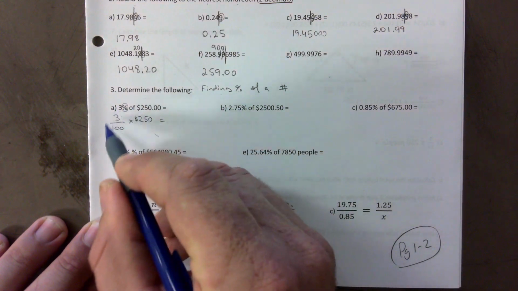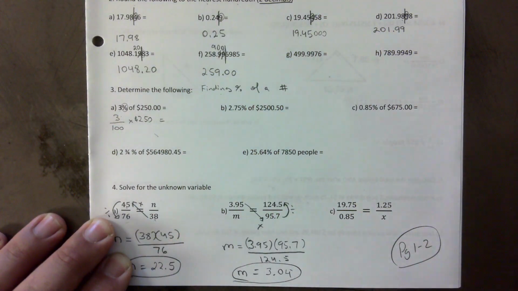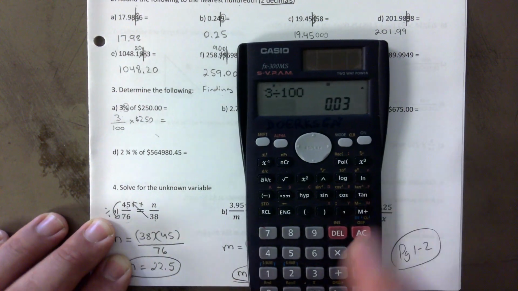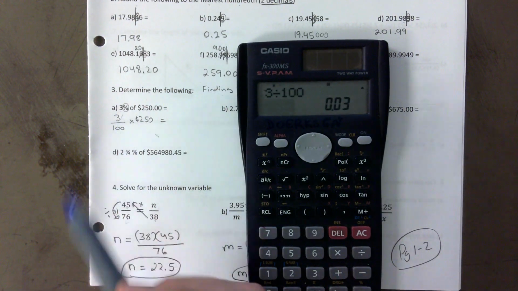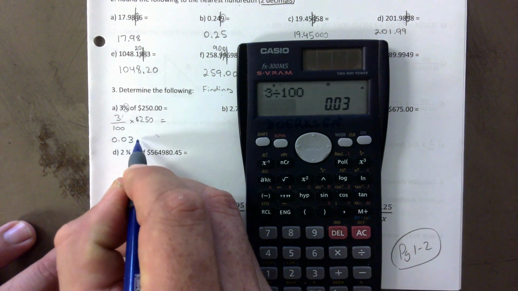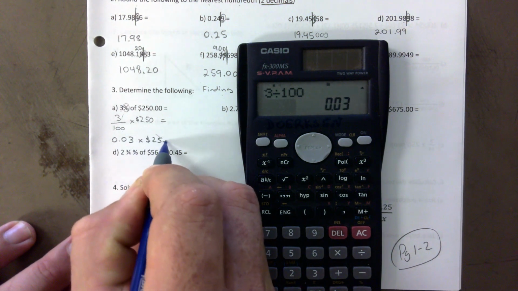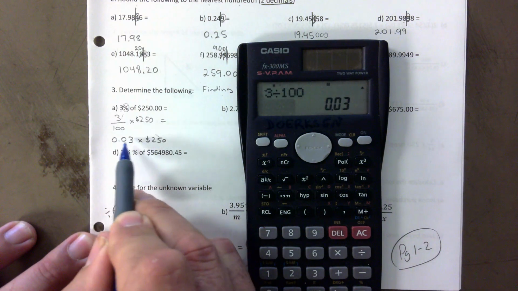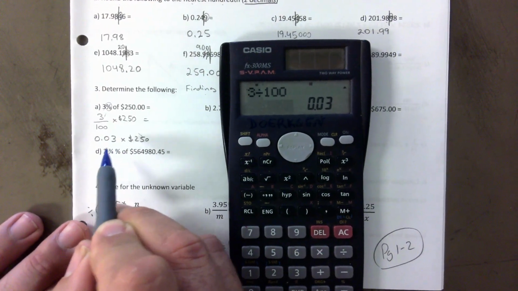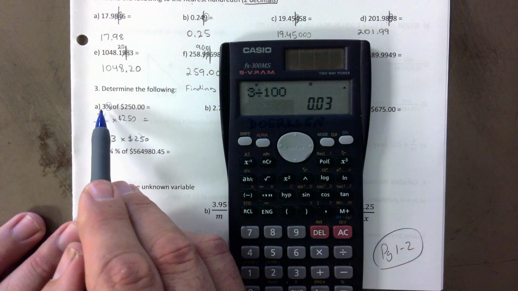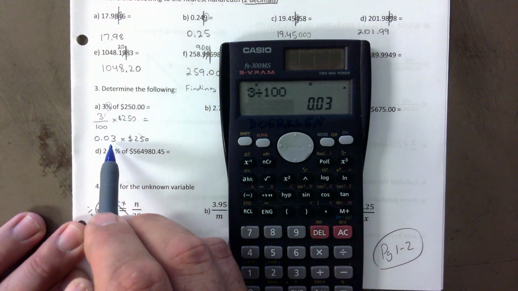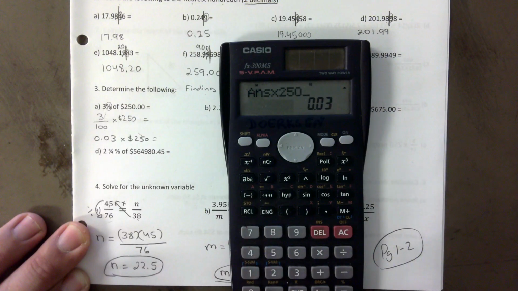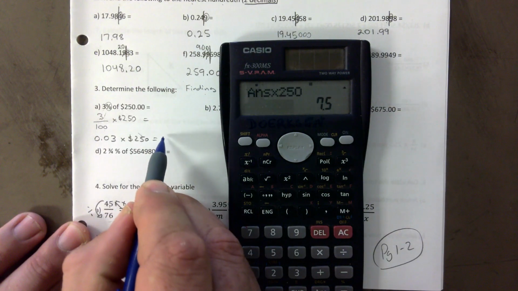You can do this all in one shot if you want, but 3 divided by 100 is 0.03. If you forget, don't be shy, just use your calculator. So 3 over 100 is also the same thing as saying 0.03. We've basically rewritten that original statement in various ways. The last one is the most common way I'm going to show you the work. Whenever I see a percentage, I'm going to divide it by 100 to get a decimal, and then we go times 250. That's 7.50. This is a dollar amount.